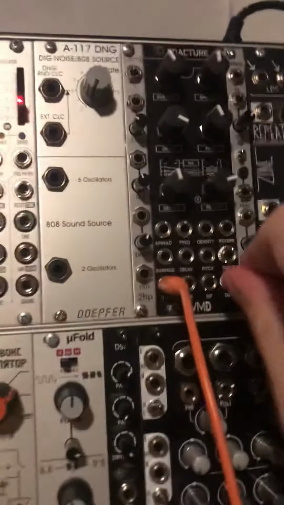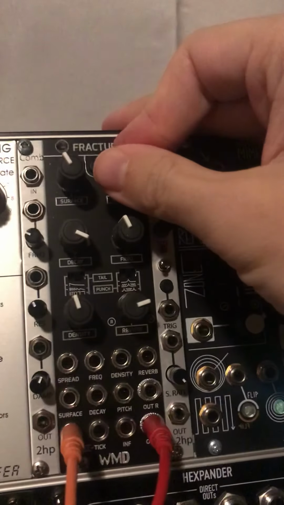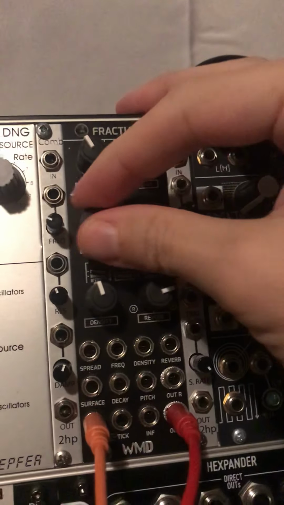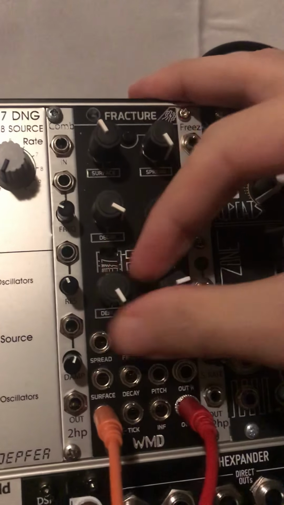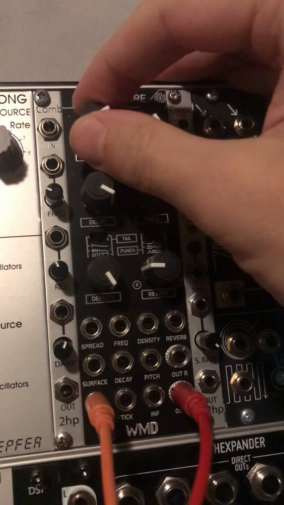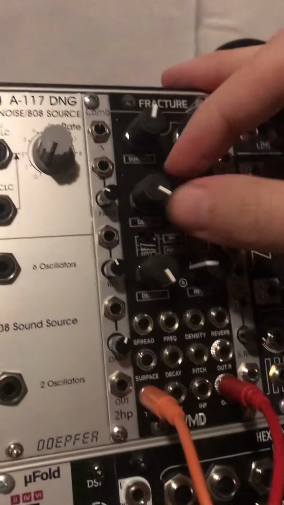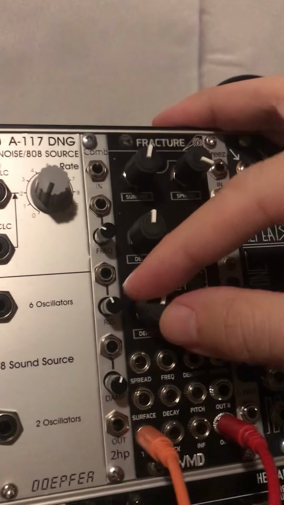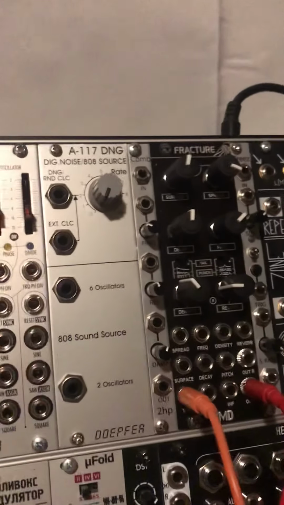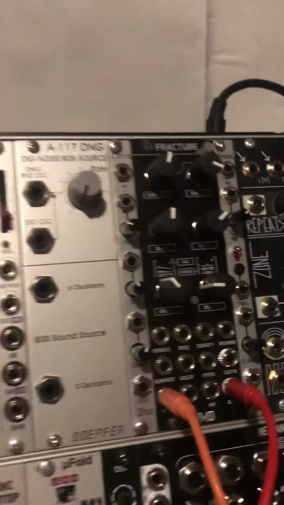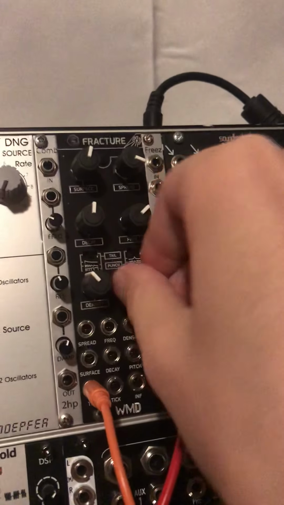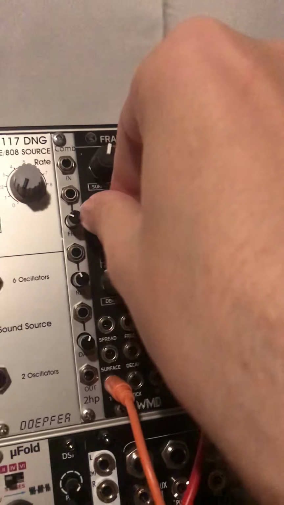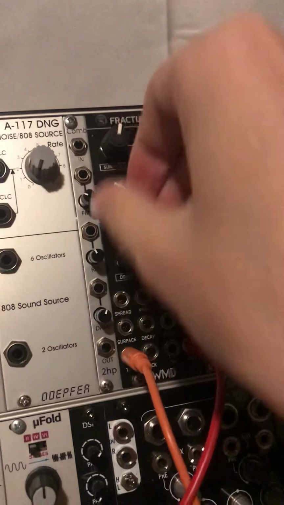Here, check out this weird clap module. It does so much weird stuff.